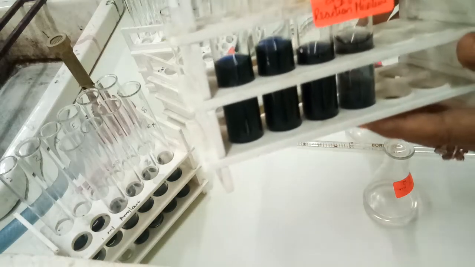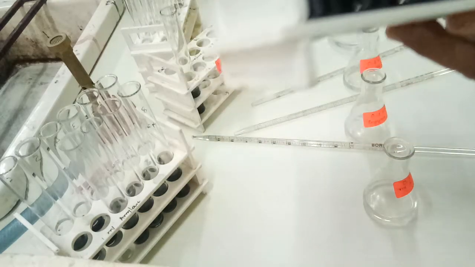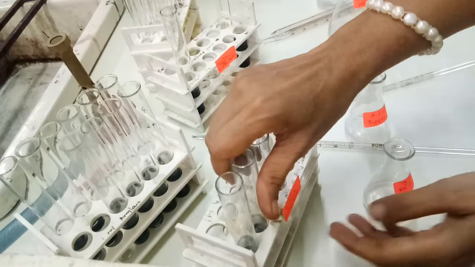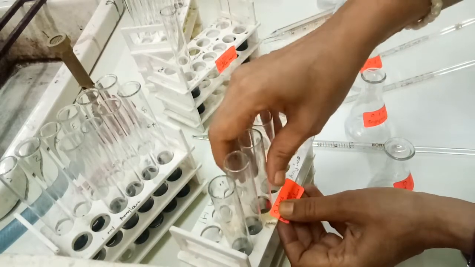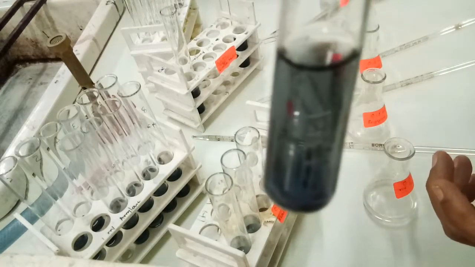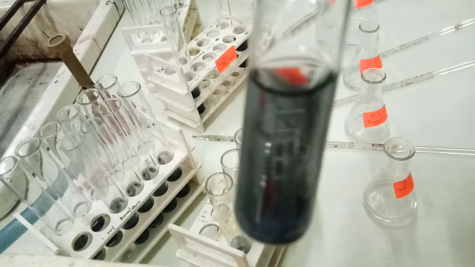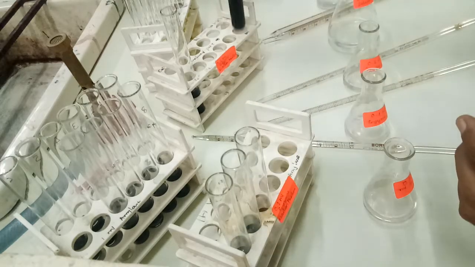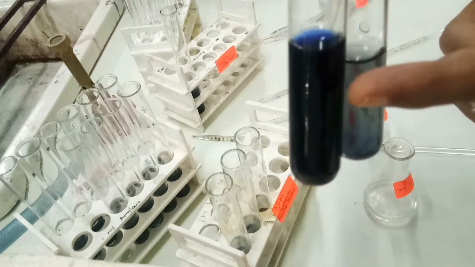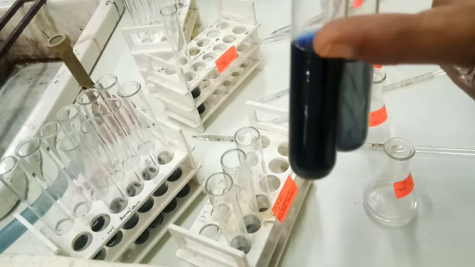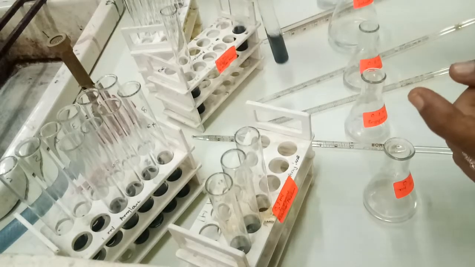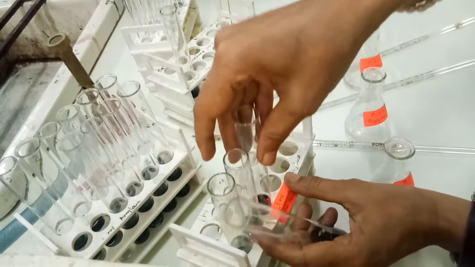Then we will check the result for 0.1 ml of enzyme. Here we have done the same practical, and we found that in the last tube, tube number 4, purple color has been formed, and it was compared with the blank also. So here we can see very nicely that this is dextrinization and this is our blank for starch. It does not have the blue color, but it has purple color.